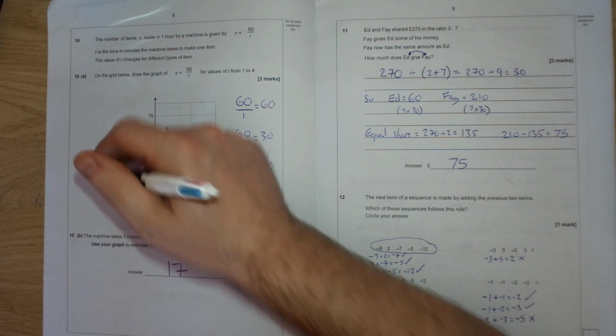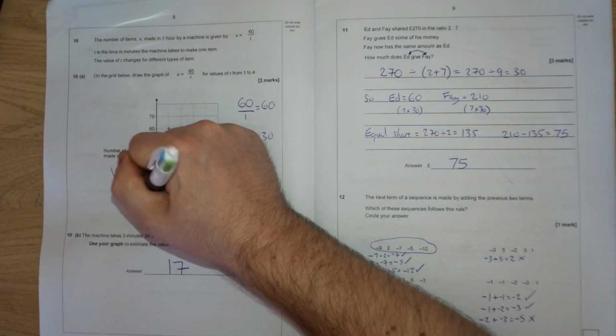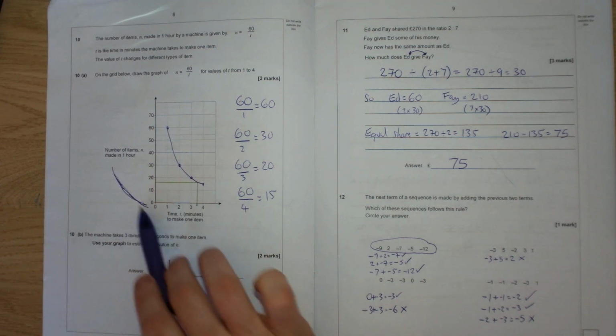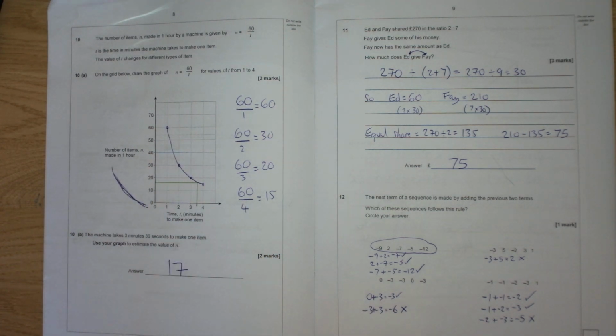When you're doing a smooth curve, try not to go like that. It's called feathering and you're going to lose a mark for it. Nice smooth curve in pencil. If it goes wrong, rub it out, try it again. But I said if you've got it like that and there's lots of lines going on, you're going to drop a mark.